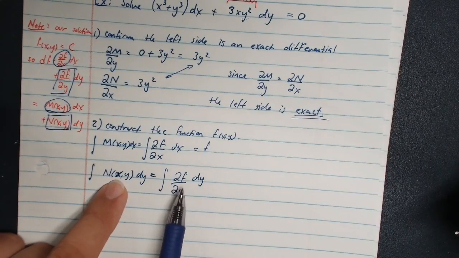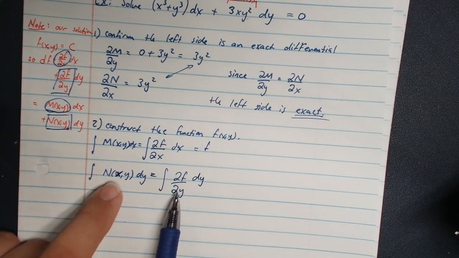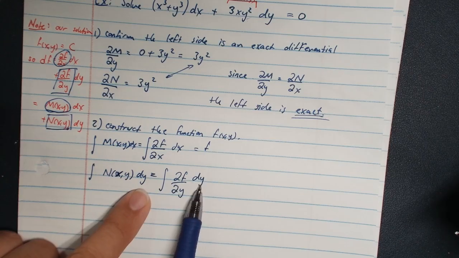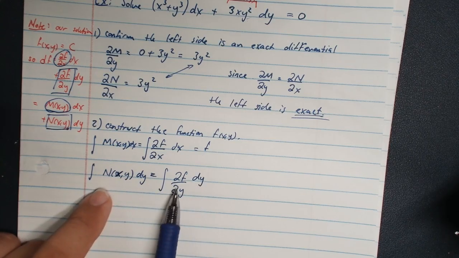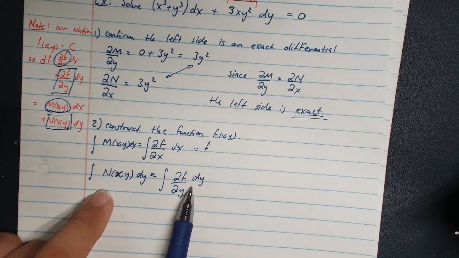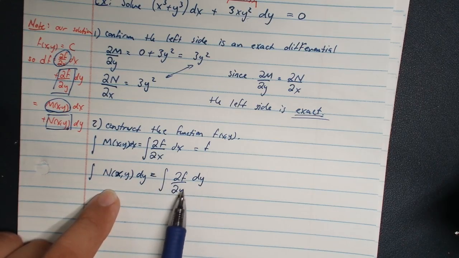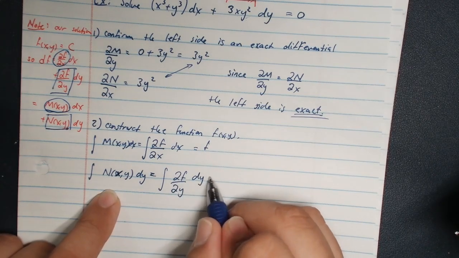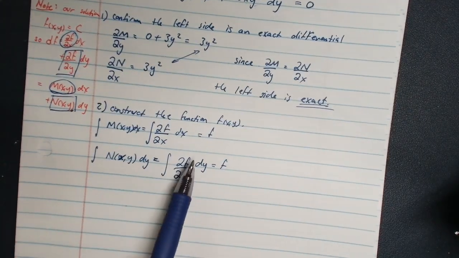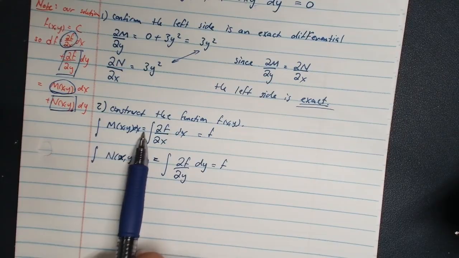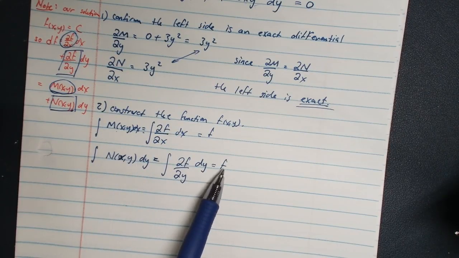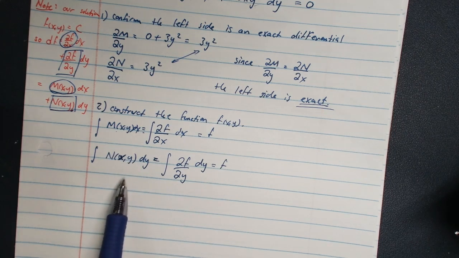If this n is equal to this partial derivative, then integrating these with respect to y should give me the same result. These are equal. But if I take the antiderivative with respect to y of the derivative with respect to y, that just gives me f again. So f is equal to the integral with respect to x of m. It's equal to the integral with respect to y of n.